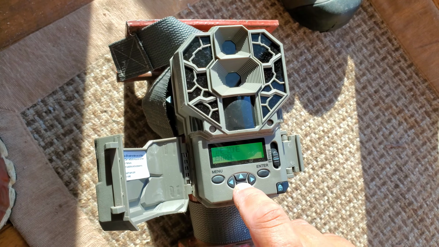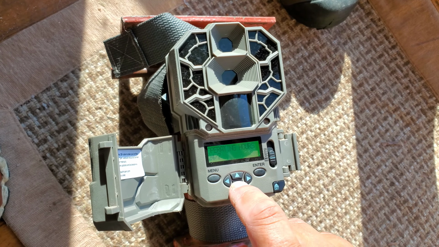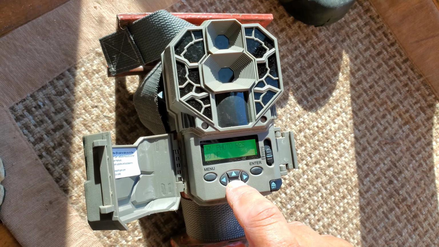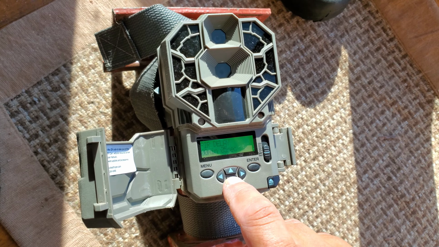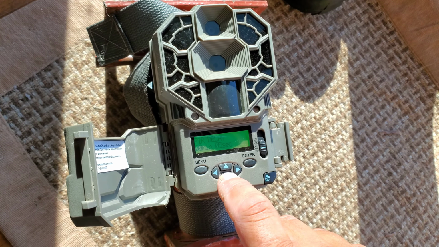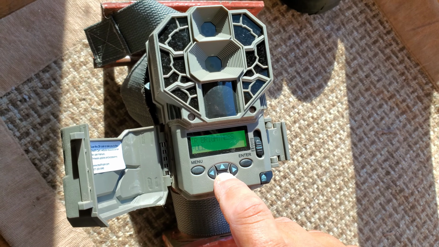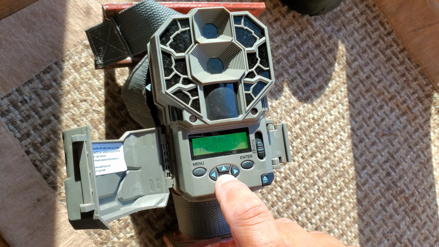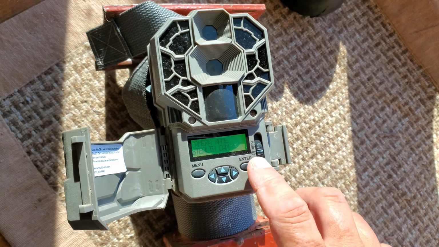You can go through other settings like time format, what kind of photos, operating hours, resolution for day, resolution for night, and the delay before it takes a picture, the range for the motion, and then other settings. And there you have it. This is how you set up your stealth cam.